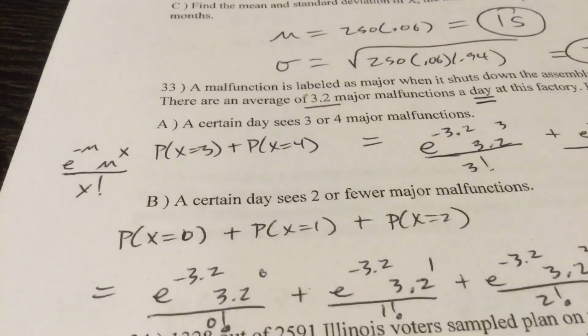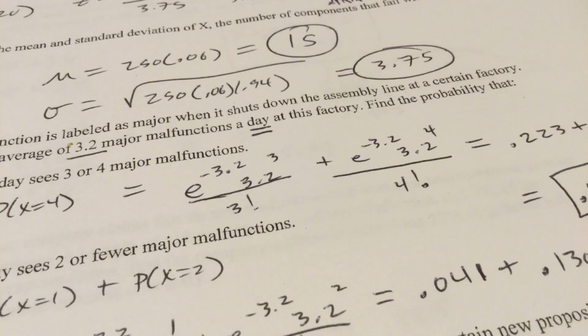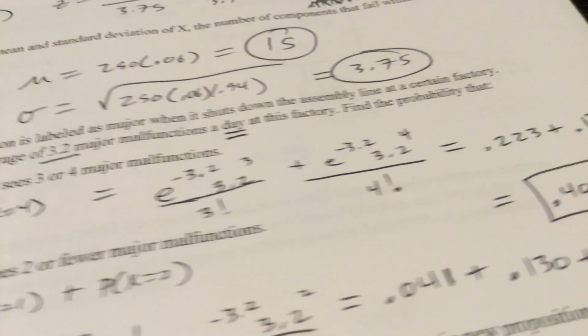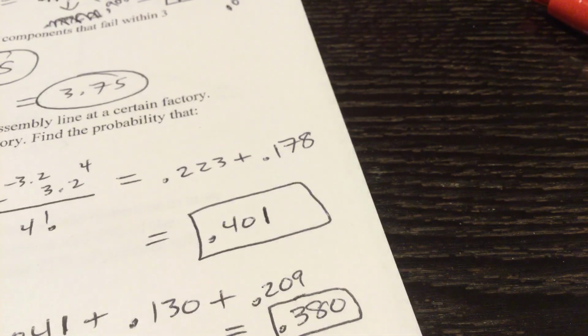Certain days see 3 or 4 major malfunctions. Probability x is 3 plus probability x is 4. Yes, always write a probability statement. e to the negative 3.2, because that's the mean, times 3.2 to the third over 3 factorial, which is 3 times 2 times 1, just 6. Plus e to the negative 3.2 times 3.2 to the fourth over 4 factorial. Take your time. There you go.